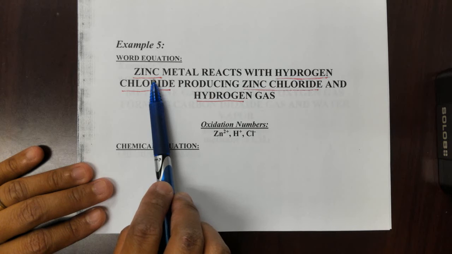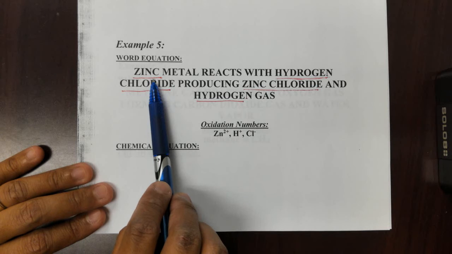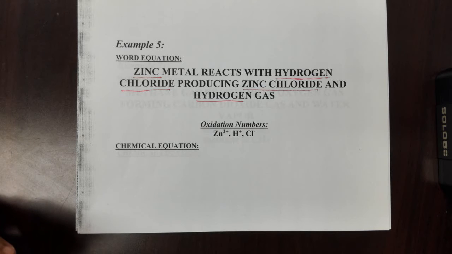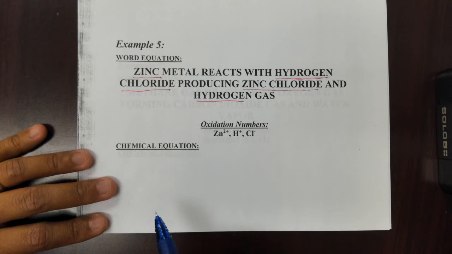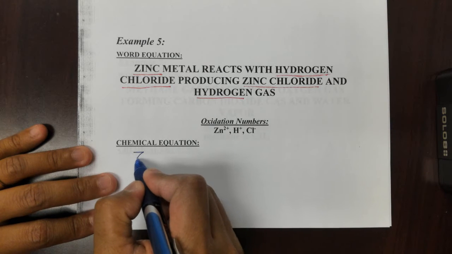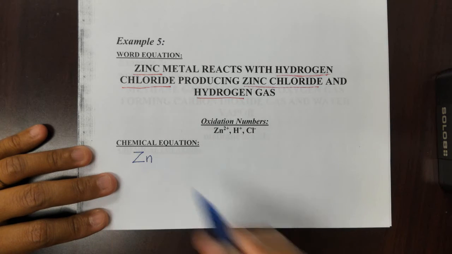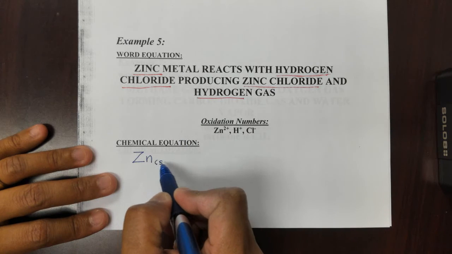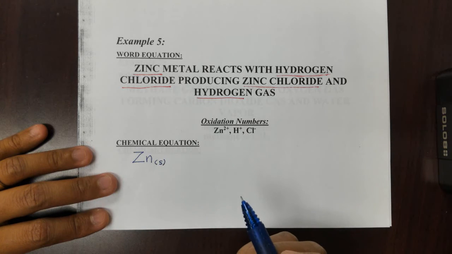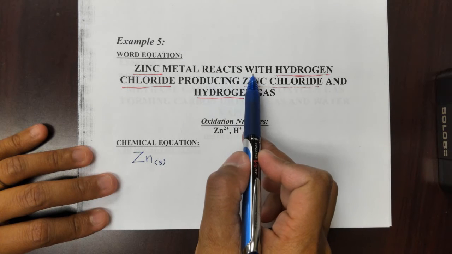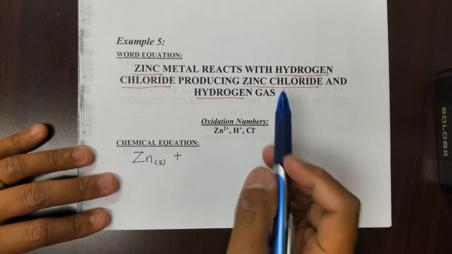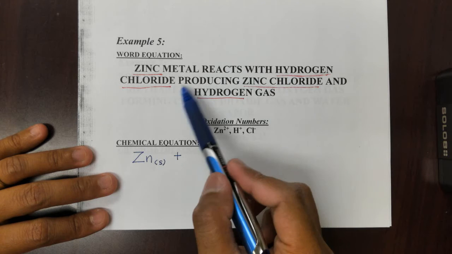So that means our task is just to look for the symbol of zinc on the periodic table. Zinc metal is Zn only, so capital Z, small n. So zinc, and because it's metal, automatically that is solid. So zinc solid. The next one is reacts with. The word reacts with means plus. Okay? So the next substance we need to look for is hydrogen chloride.